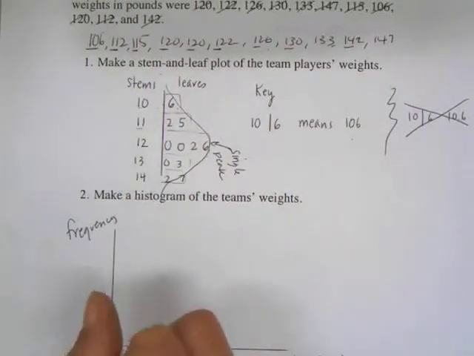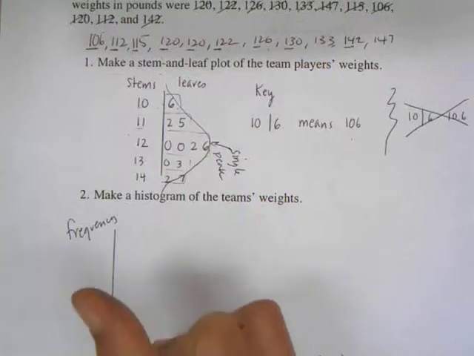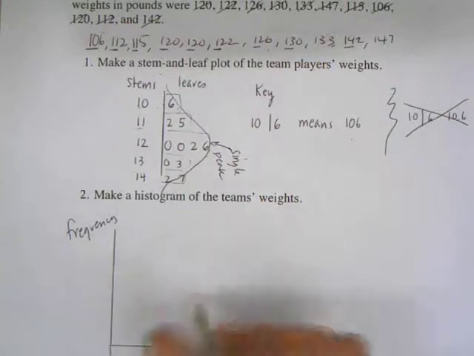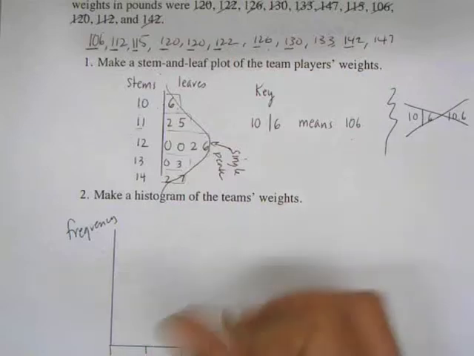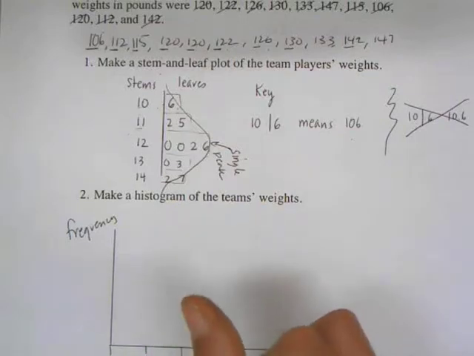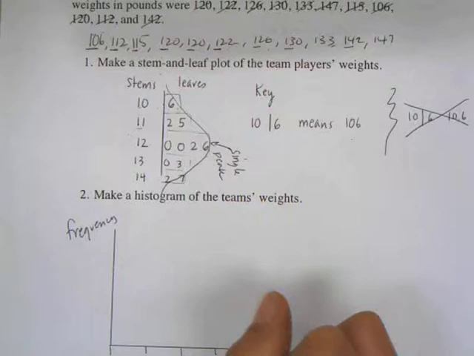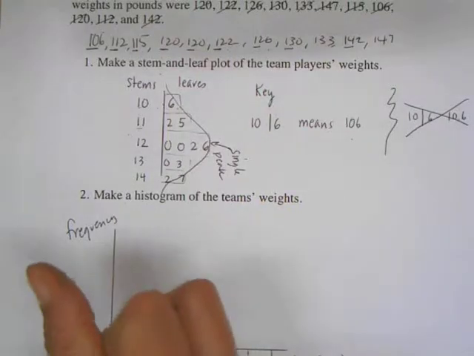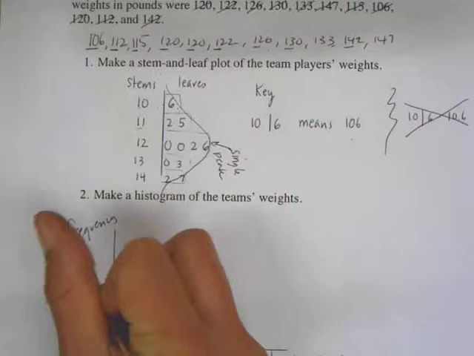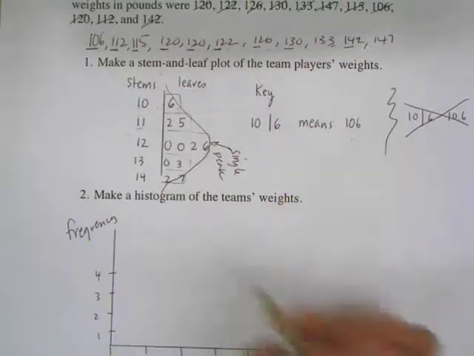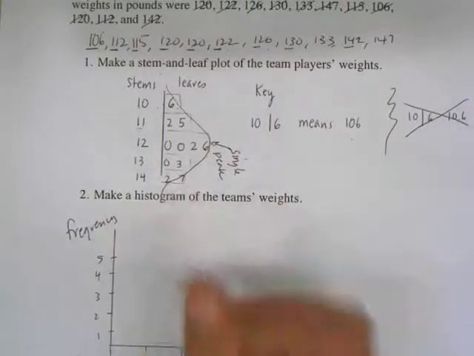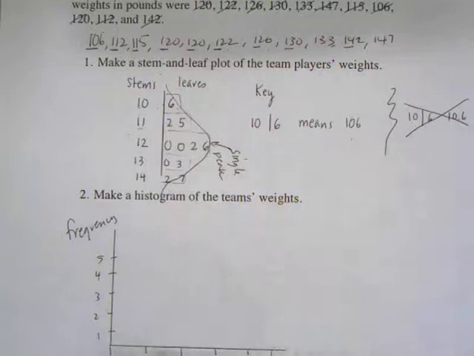We have a bunch of kids. We have kids that are between 100 and 110 pounds, and then kids between 110 and 120 pounds, 120 and 130 pounds, and 140 and 150 pounds. So we've got these ranges of kids, and this is how many times it happens, or how many kids.